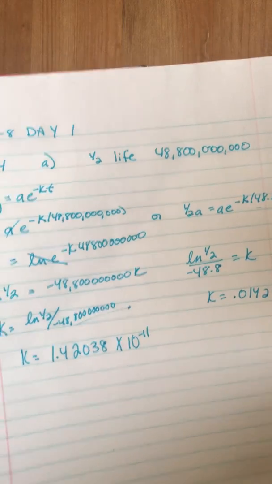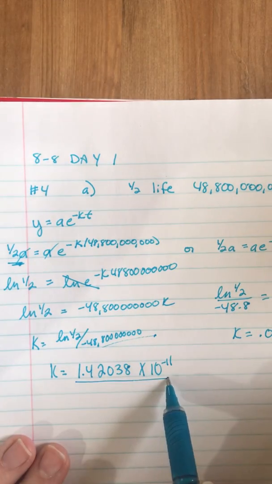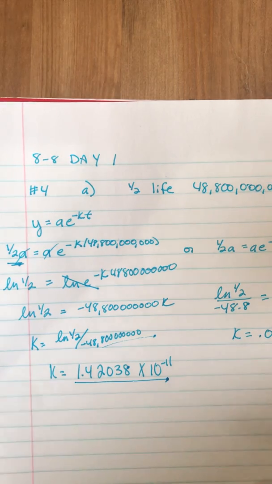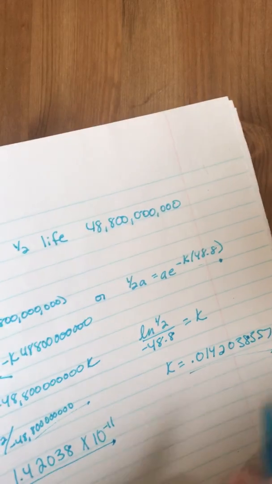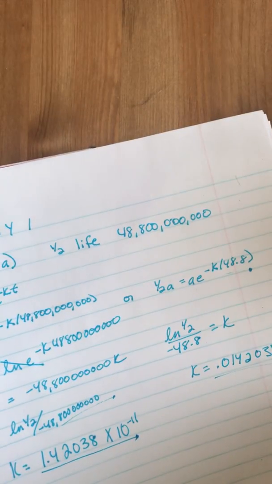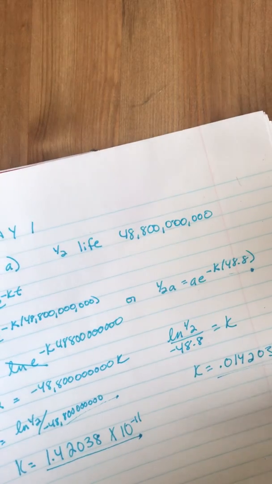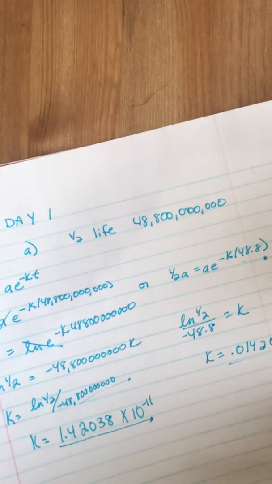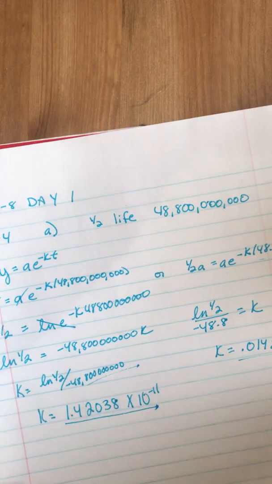So when you go to solve part B, if you use this number, your answer is going to be in years. If you use this number, your answer is going to be in billions of years. And so if you get like 0.7 as your answer, that's 0.7 billion, or that's the same as 700 million. Okay, so anyway, we'll look at that with answers.